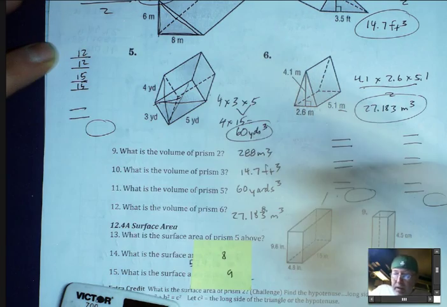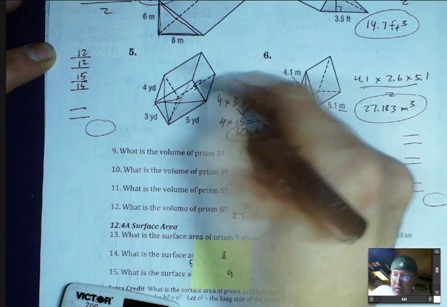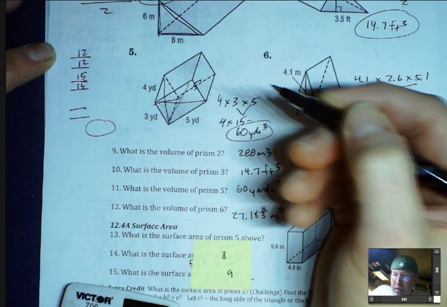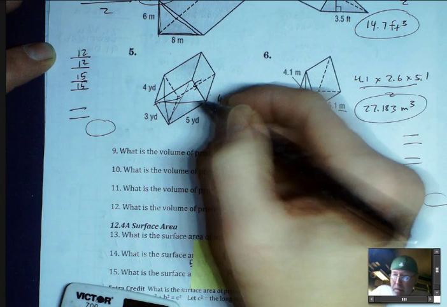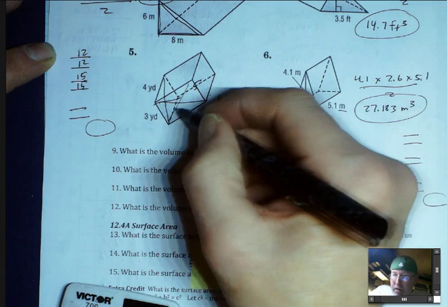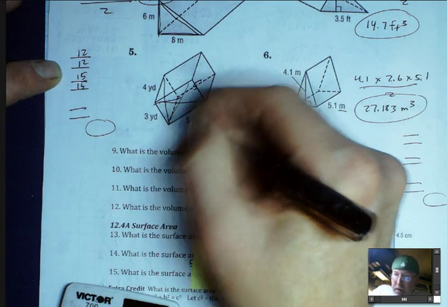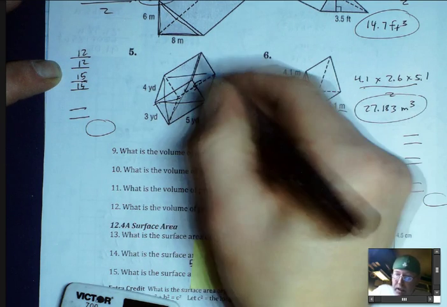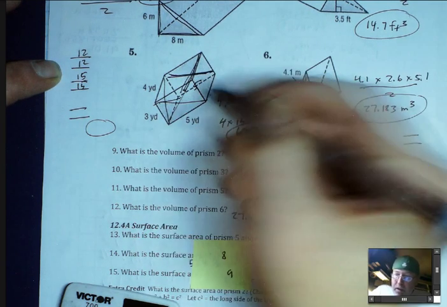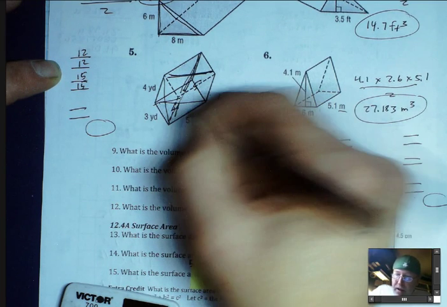And let's see, then I've got this top side. So if this is 5, this has got to be 5. Going up here. And I did the wrong one here before. I did 3 times 5. I did this top side. I'm sorry, this is the 3 times 5 side right here. And this last one is 4 over here by 5.